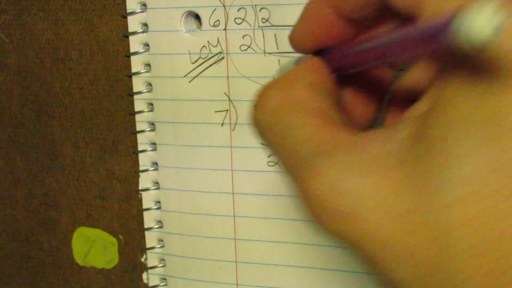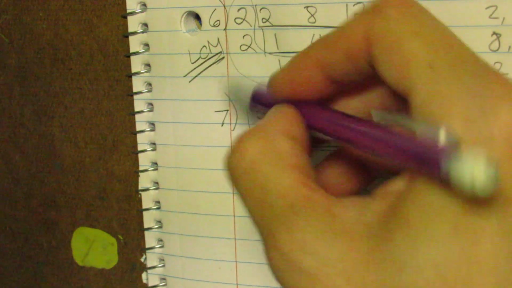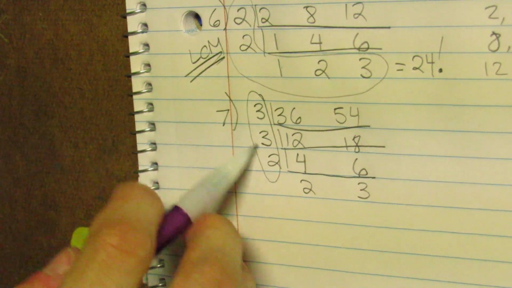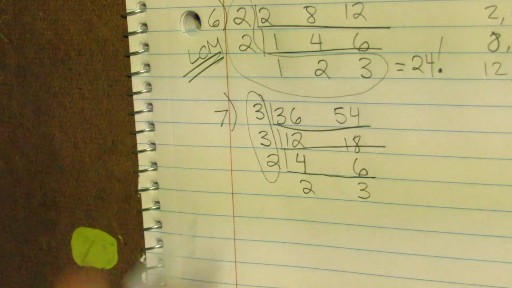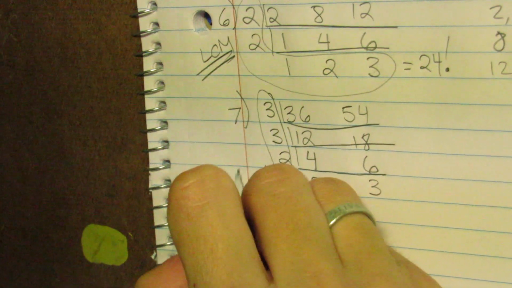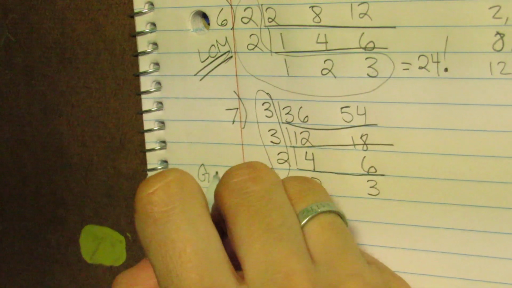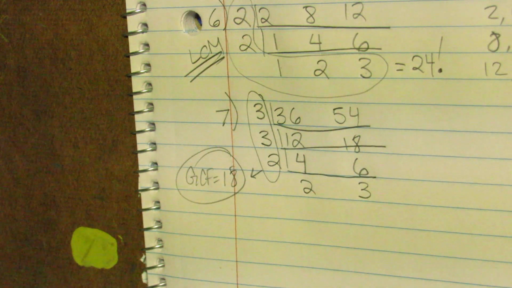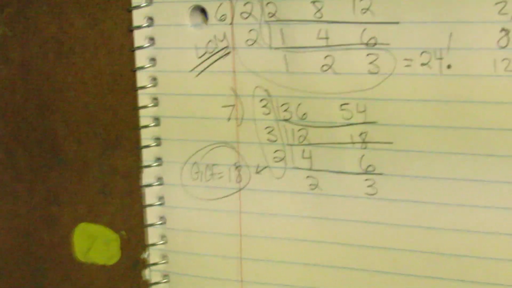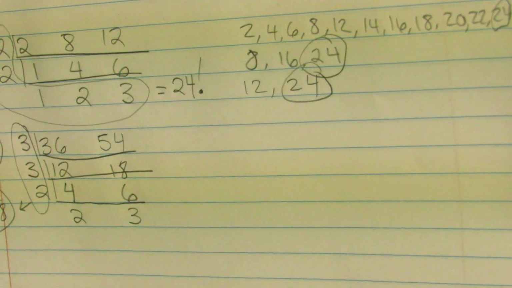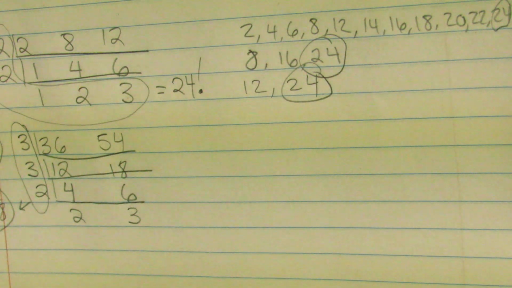Alright, so it's a GCF. I'm going to circle only my left column. Remember GCF, you just do your left. So multiply 3 times 3, that's 9, times 2 is 18. So my GCF is 18. So she's got 18 baskets, right? Wonderful. Now let's move on to number 8.